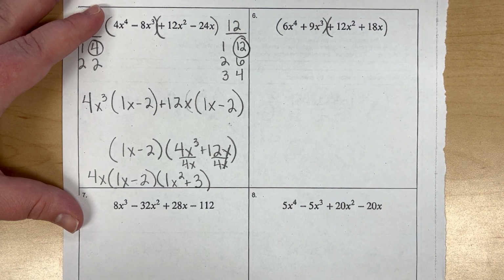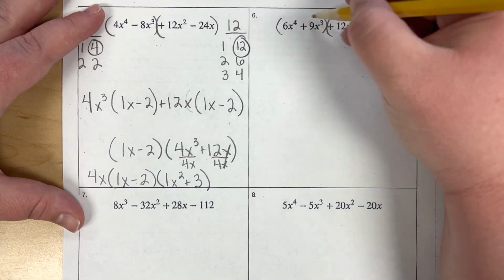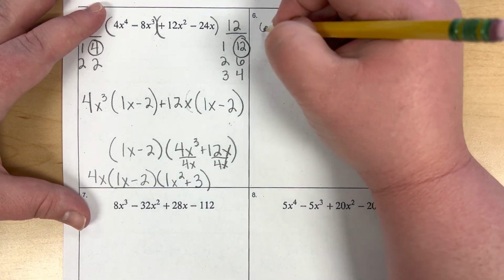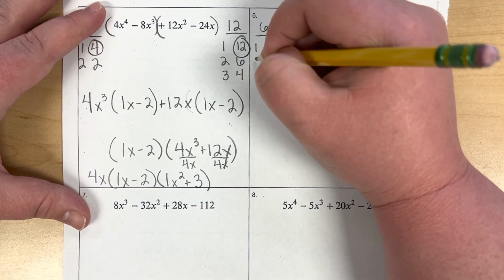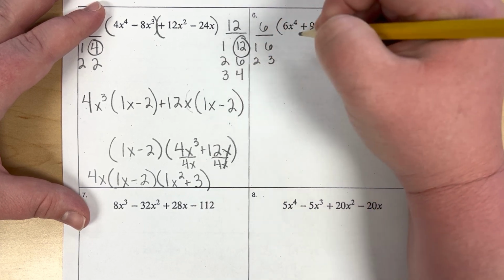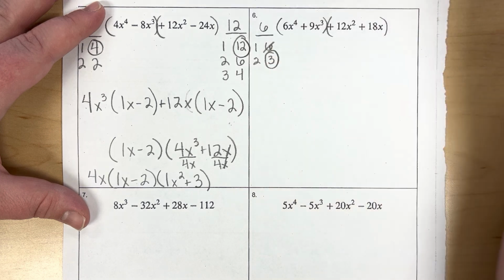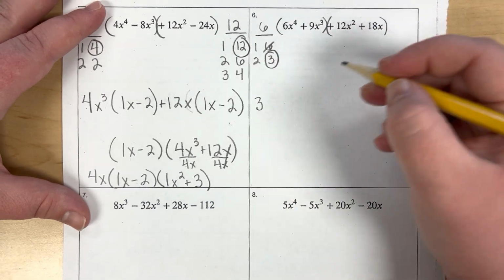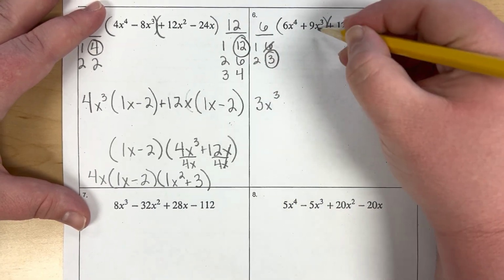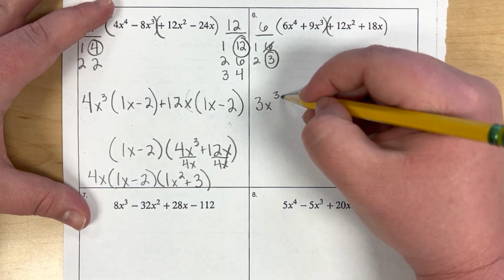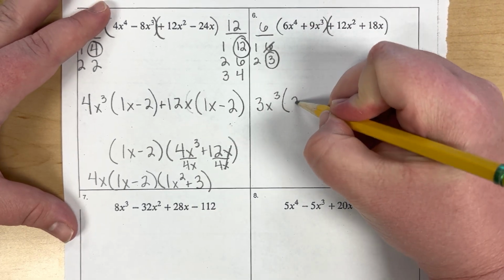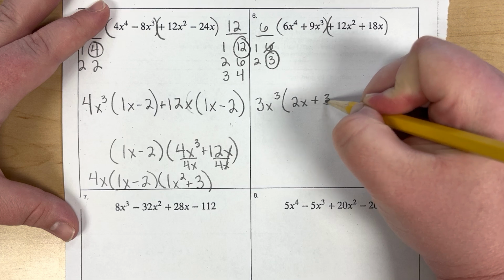Group, and then we're going to find the GCF of this first set here. So the factors of 6 are 1 and 6 and 2 and 3. 6 doesn't go into 9, but 3 does. So I'm going to use a 3 and an x to the third. They both have x's, and 3 is the smallest exponent. When I divide, I get 2x plus 3.